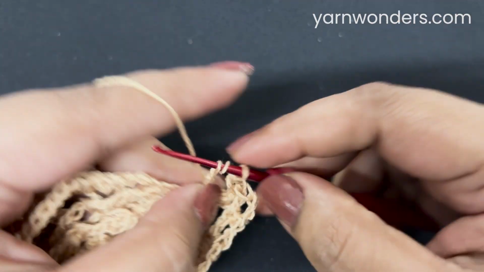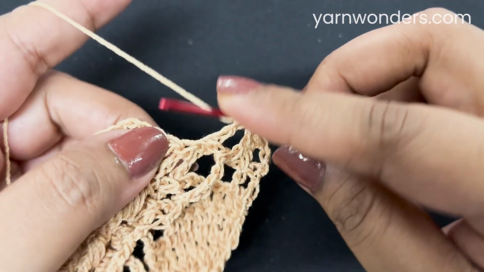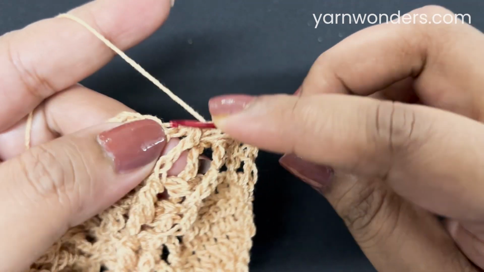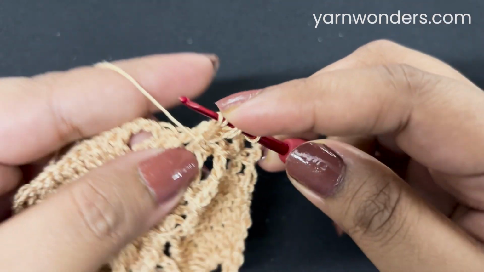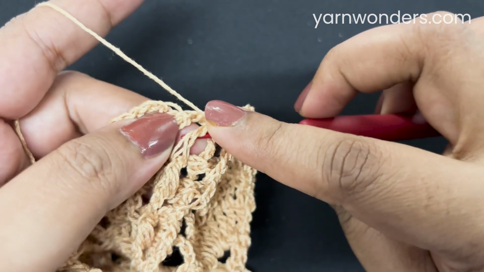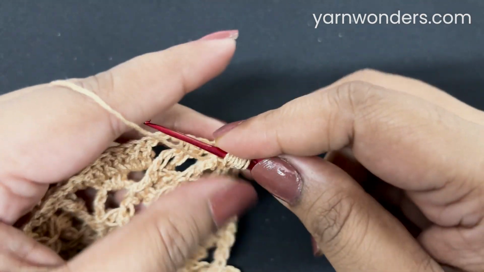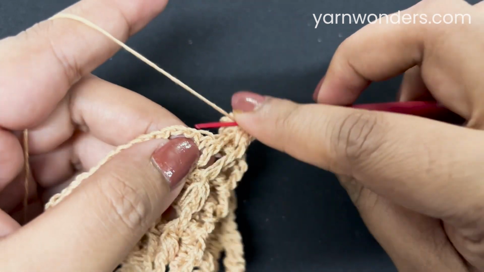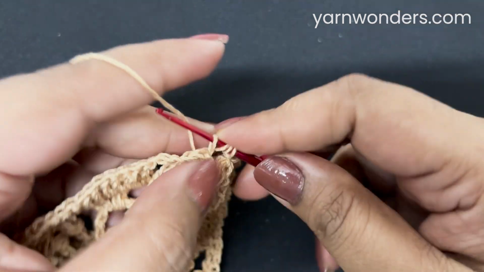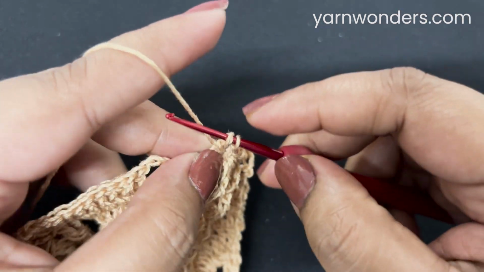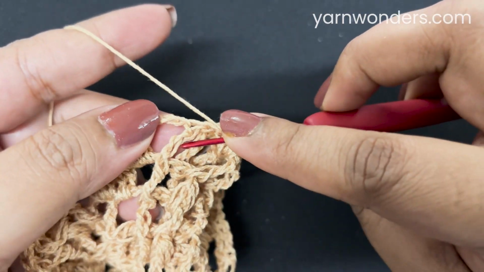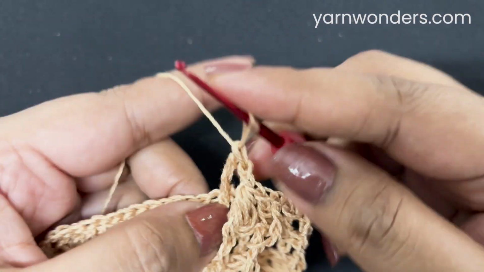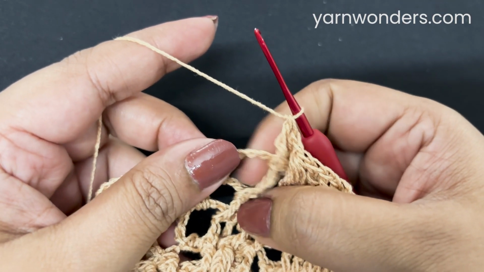You start off with a front post, then a back post, then a front post puff stitch, then a back post triple crochet, front post triple crochet, which will bring us to the chain 3 space.